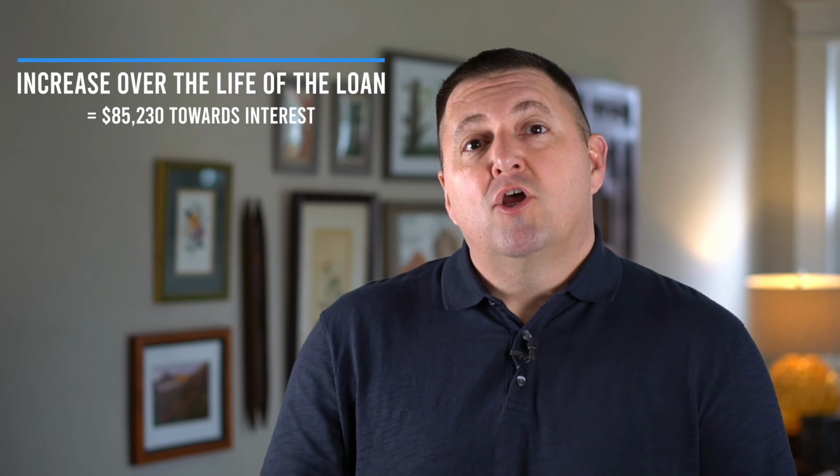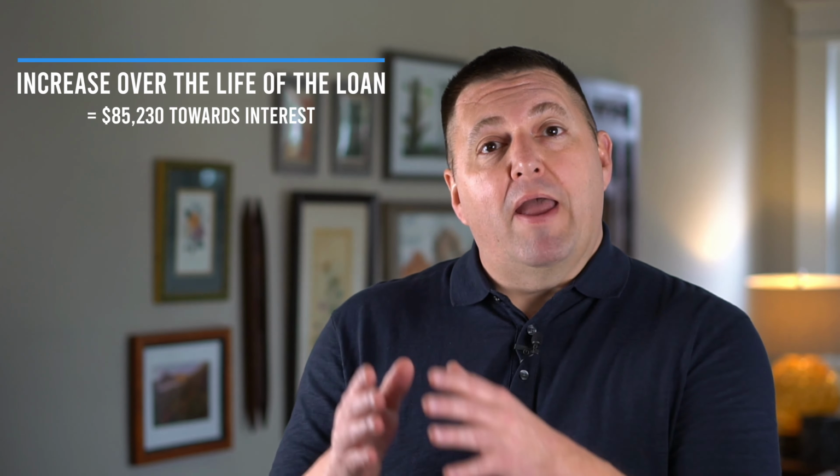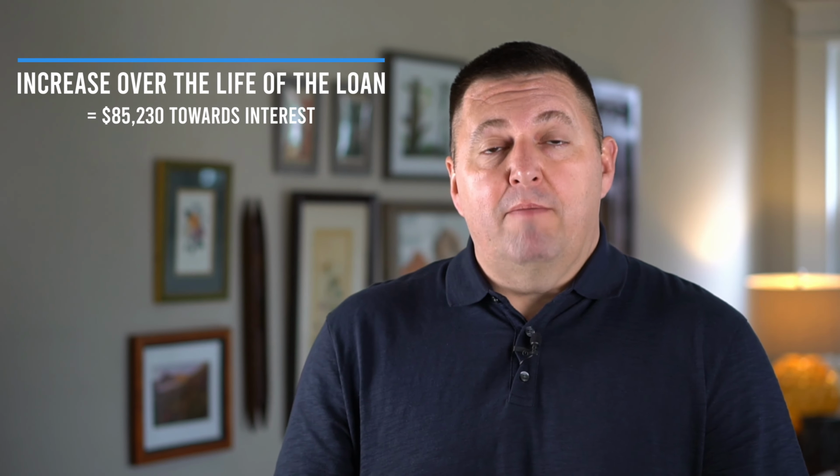But over the life of the loan, that's $85,230 more dollars you're paying towards interest for the same home just because the interest rate went up 1%. A small 1% increase in interest rates makes a huge difference over the life of the loan.